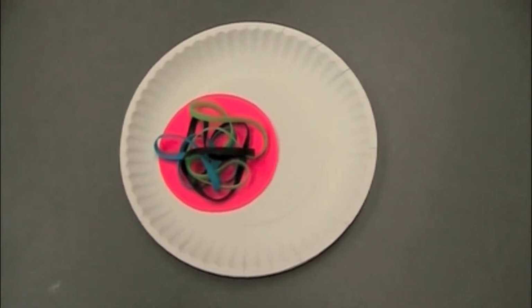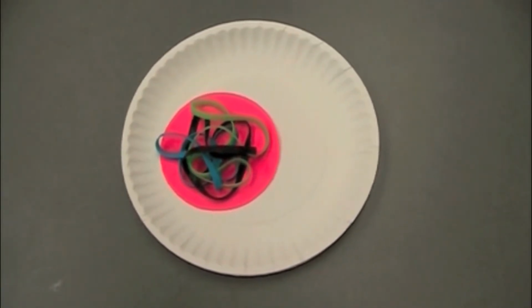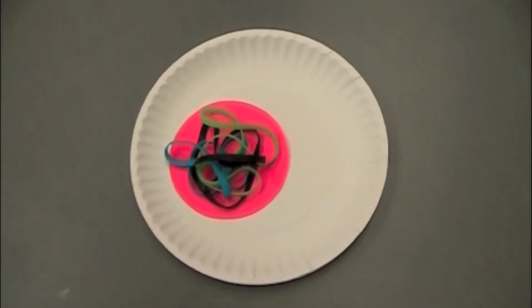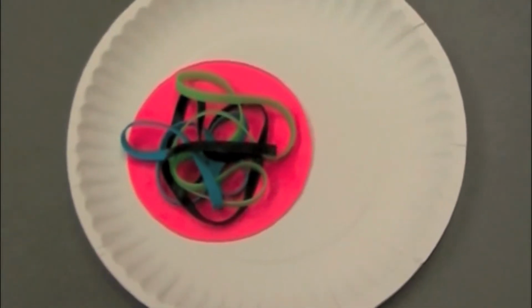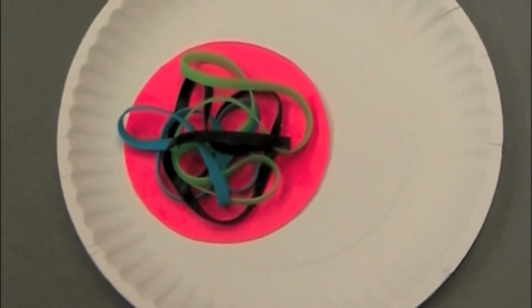Well, honey, let me explain meiosis. Meiosis has two parts, meiosis 1 and meiosis 2. Before meiosis 1 begins, the DNA in the cell's nucleus replicates. The first step of meiosis 1 is prophase 1. The DNA, which exists as chromatin, condenses into chromosomes.